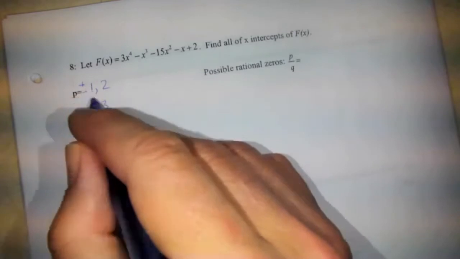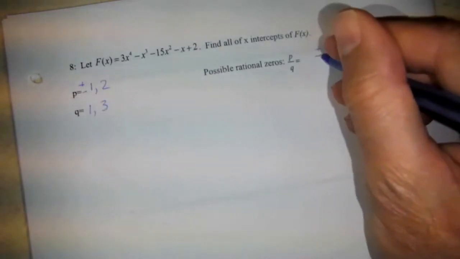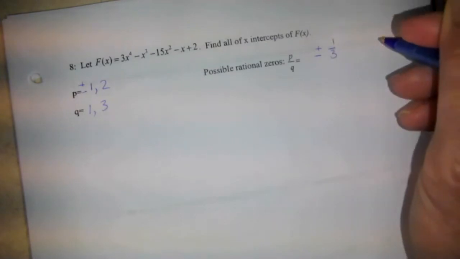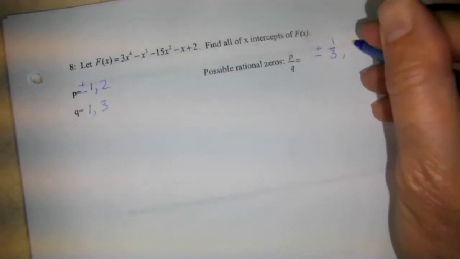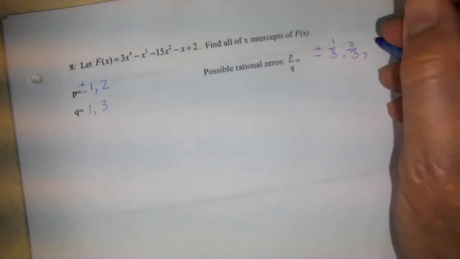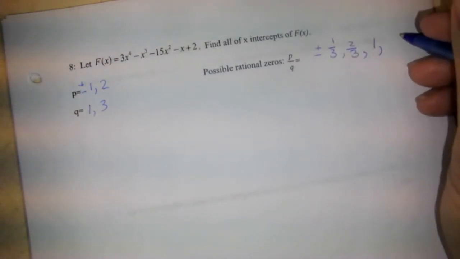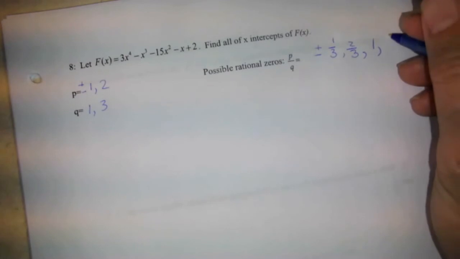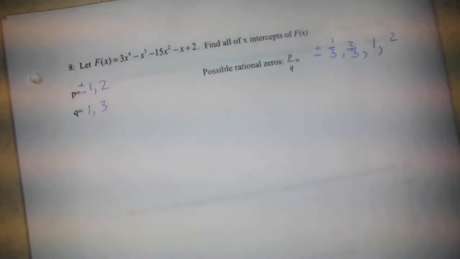So my p-values are 1 and 2, technically plus or minus. My q-values are 1 and 3. Again, technically plus or minus, but it doesn't make any sense to do that. All right, so my smallest one is plus or minus 1/3. Then I have, I guess, 2/3, 1, and is that it? And 2, haha. One was staring at me in the face.